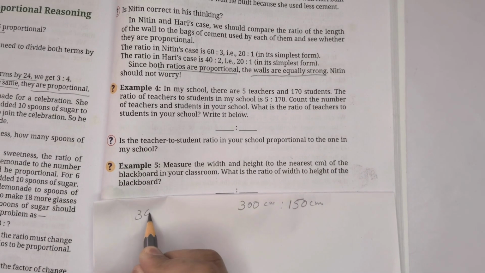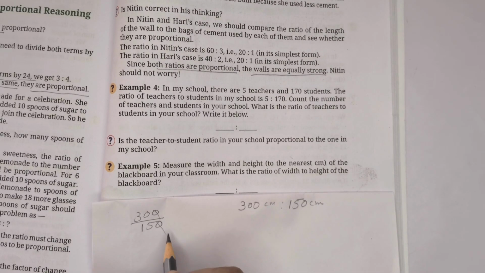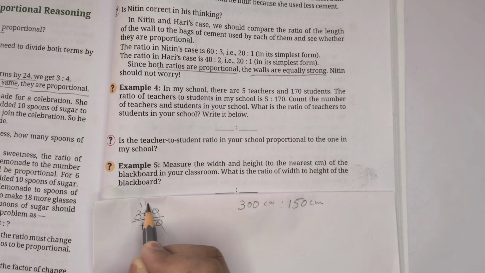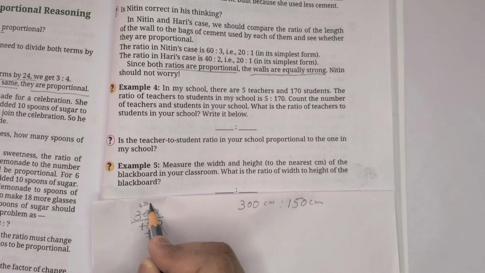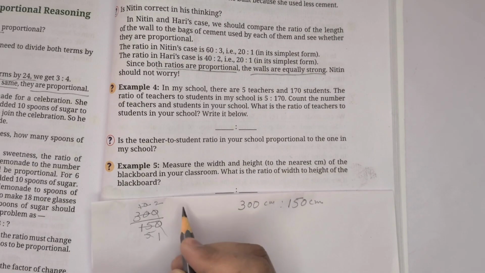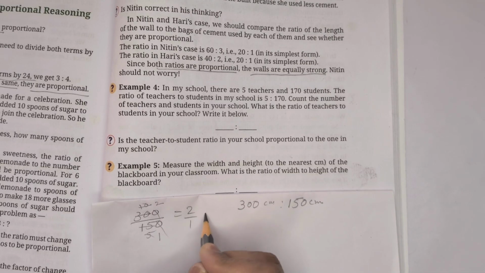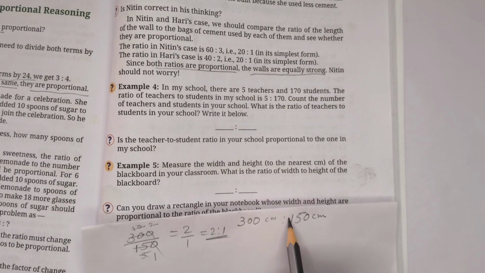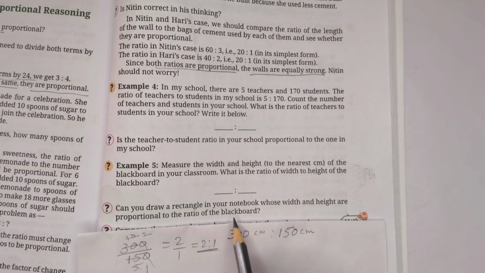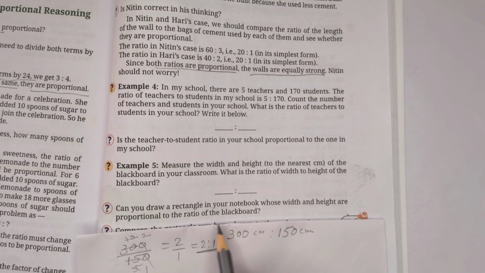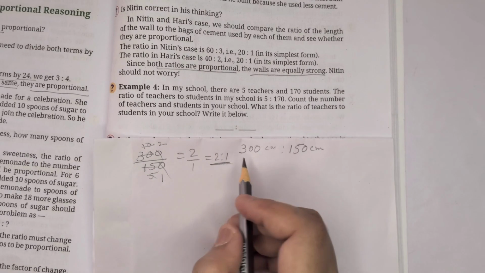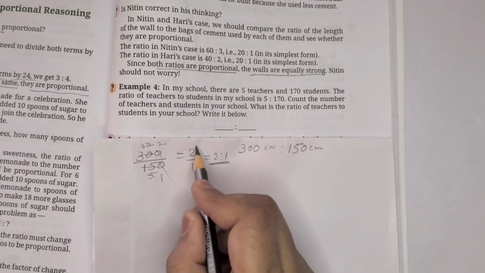So we can write that in fraction form. Divide by 10. Again we can divide by 3. Here 5 times 3, here 10 times. Again we can divide by 5, it will come 2 by 1, which means 2 is to 1 is the ratio. Then, can you draw a rectangle in your notebook whose width and height are proportional to the ratio of the blackboard? Here the ratio we got is 2 is to 1 or 2 by 1.